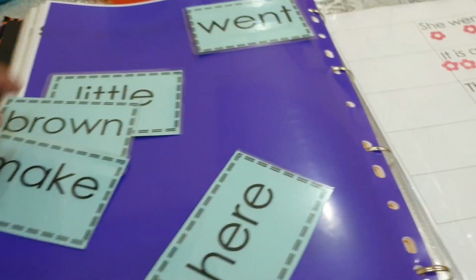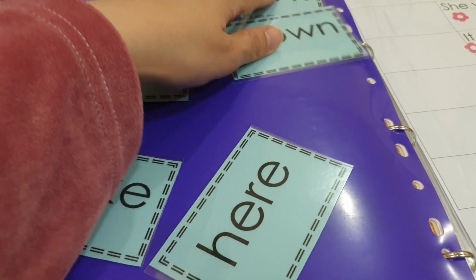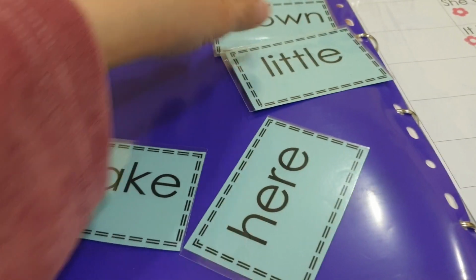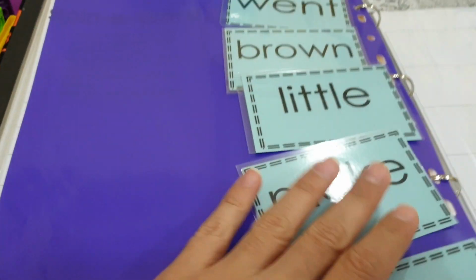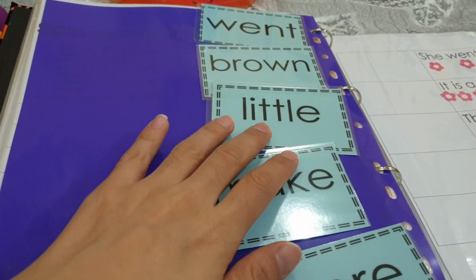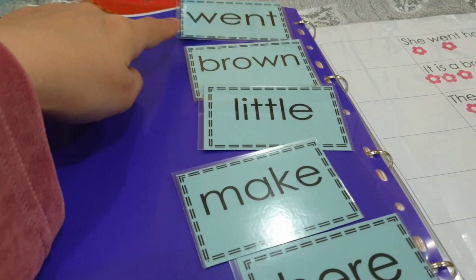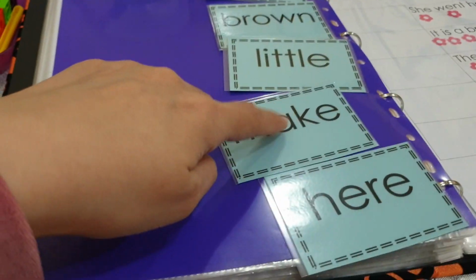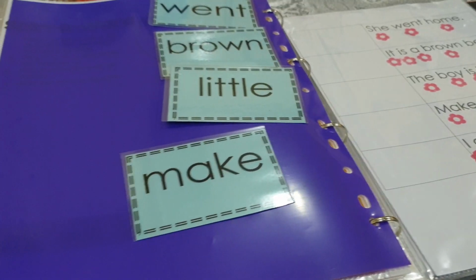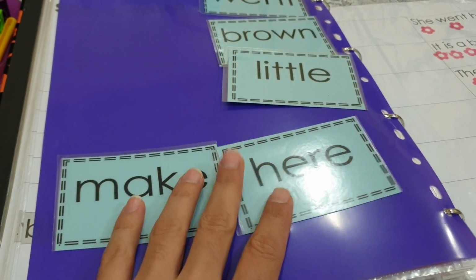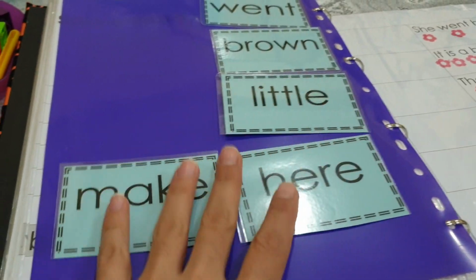went. I have the word brown. So here is went, brown, little, make, and here. The first step is to learn the name of the words. So this is went, brown, little, make, here. And then we change the tone of our voice. I prefer doing it 7 times.